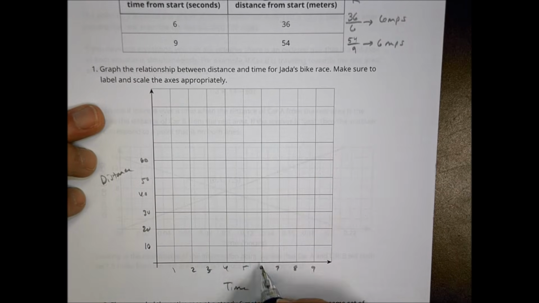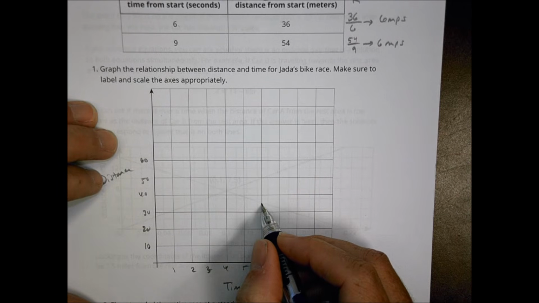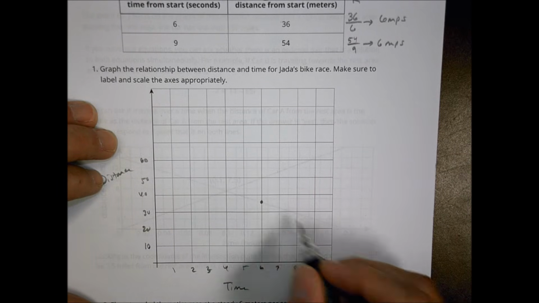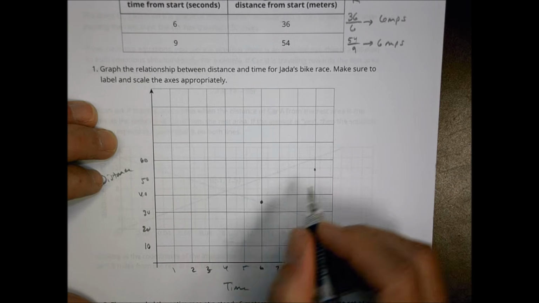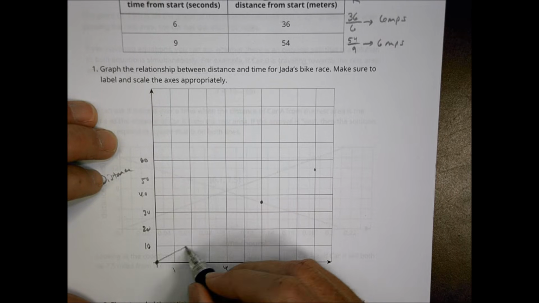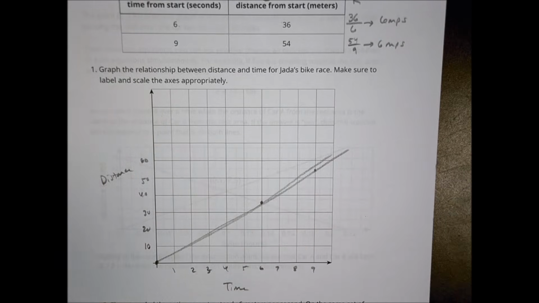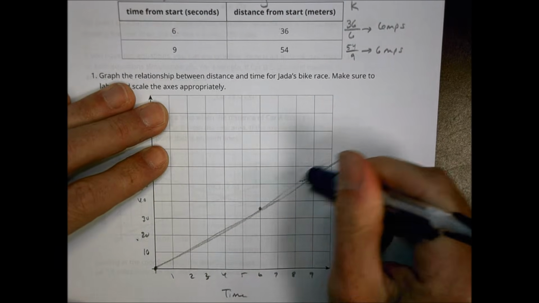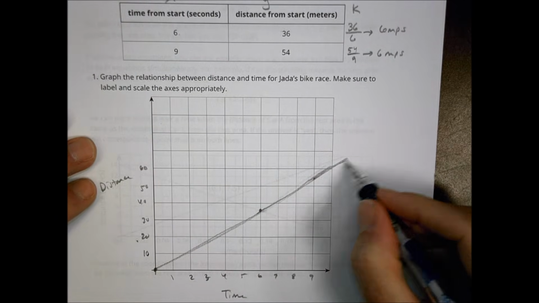We know that at 6 seconds, she's gone 36. So we're going to go 6 and up to 36, which is about here. And at 9, we're at 54. So maybe we're about here. And we know we started at 0 because there was no time and she'd gone no distance. And so our graph would look something like that. Oops, I'll probably make a little straight line, that'd be a little better to use. So there's our nice little graph, and we have a graph that looks something like that.